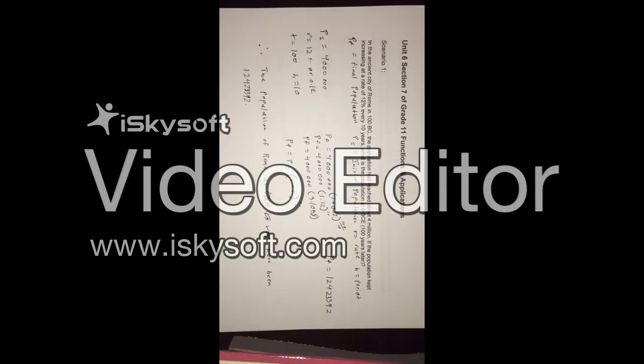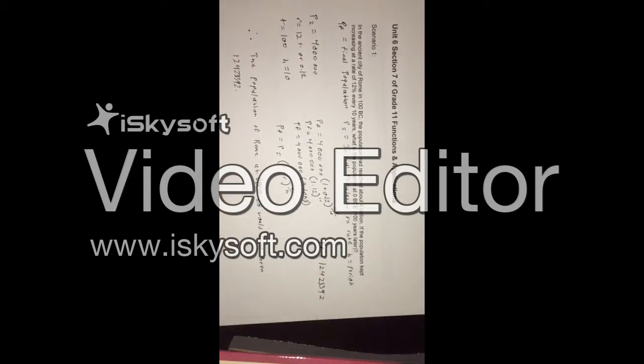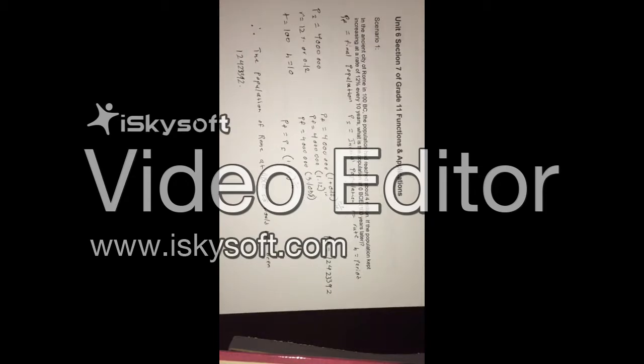So for this, first we have to find the PF, the PI, the rate, and the period, where R equals rate, H equals period, PF stands for final population, and PI stands for initial population. For this scenario, the initial population is 4 million, the rate is 12% or 0.12, the time involved is 100 years, and the period is 10.